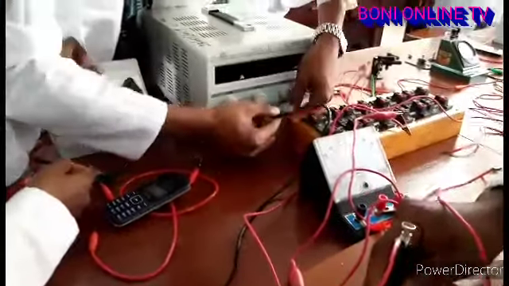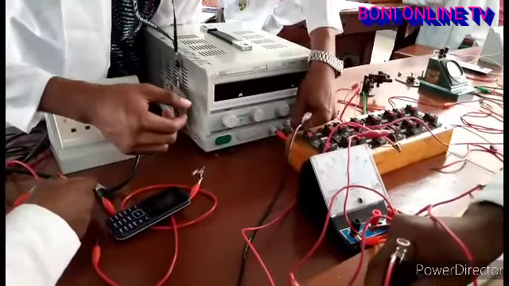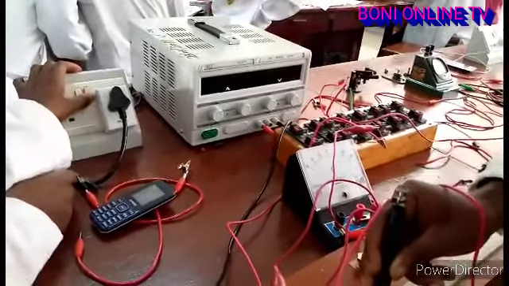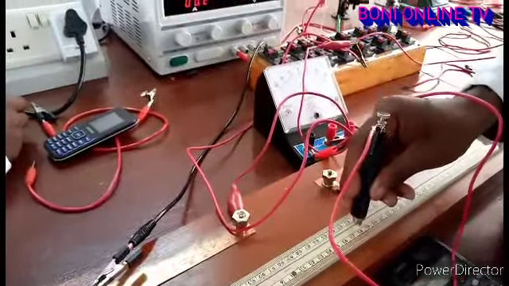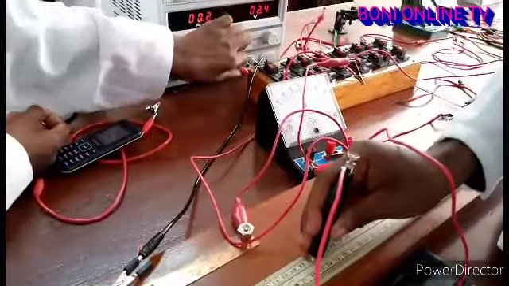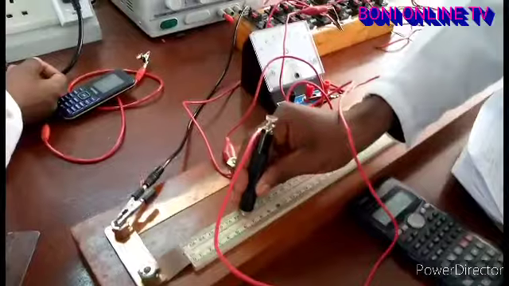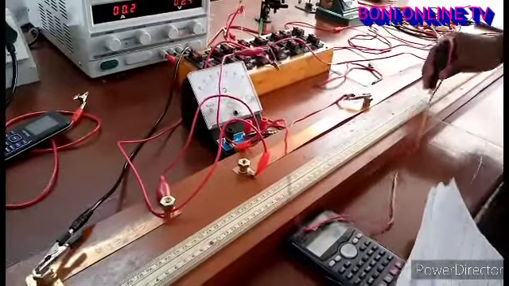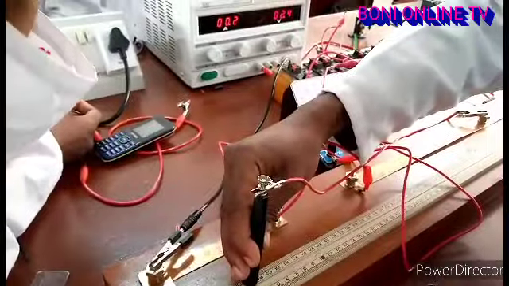After that, I will have to reverse the polarities of the power supply, positive of the power supply to negative of the circuit and negative of the power supply to positive of the circuit. As you can see, I have reversed. Then I find the balancing point, and after obtaining it, I record the length.